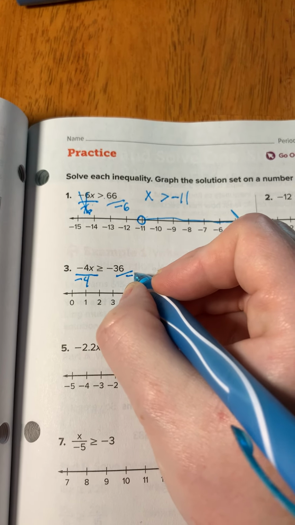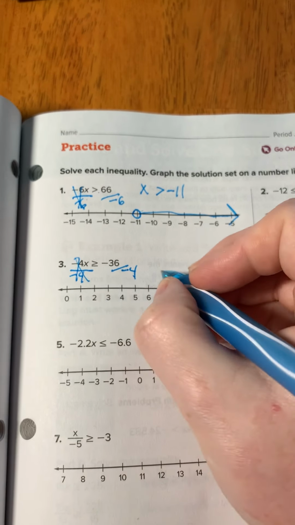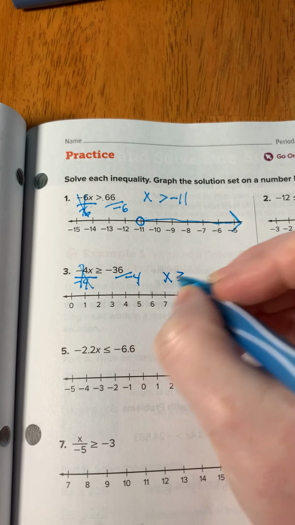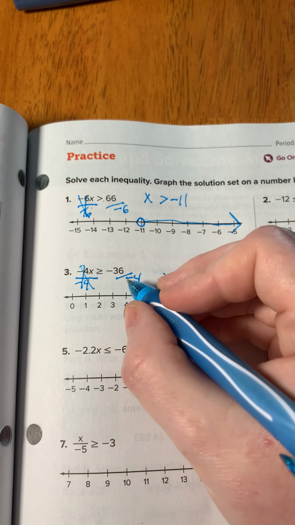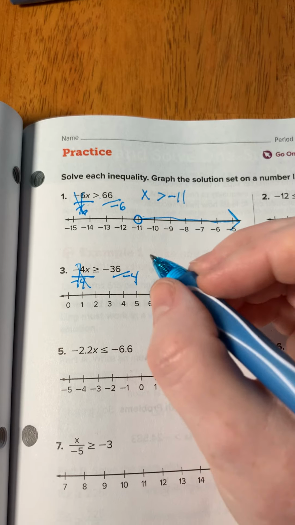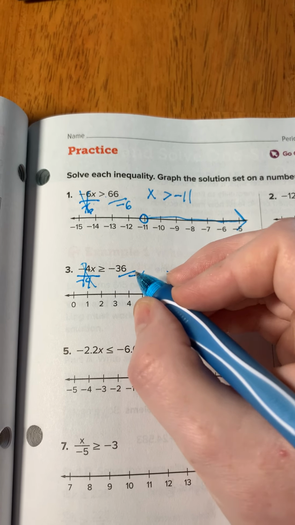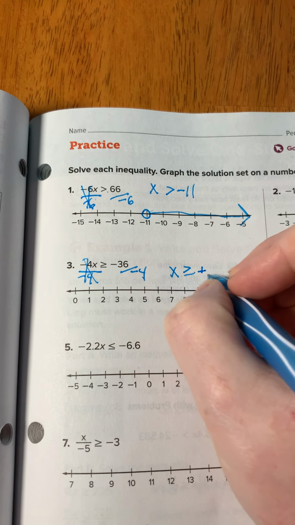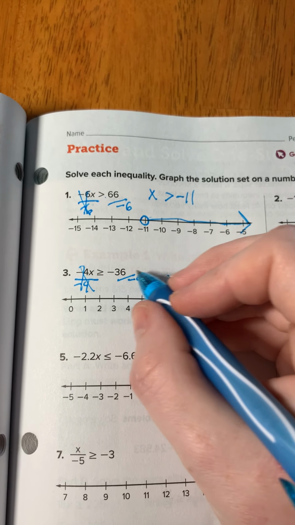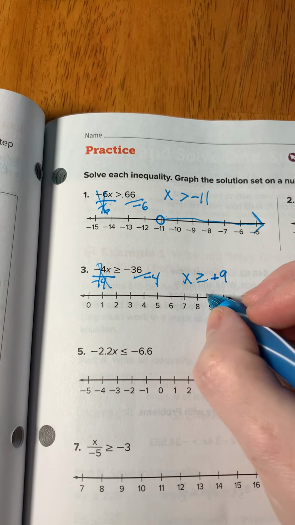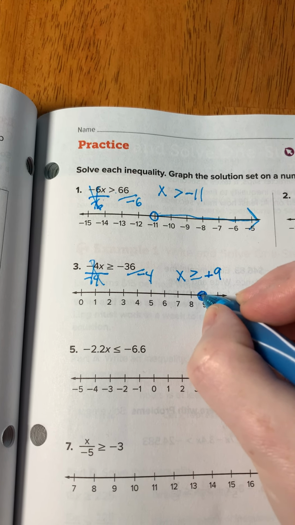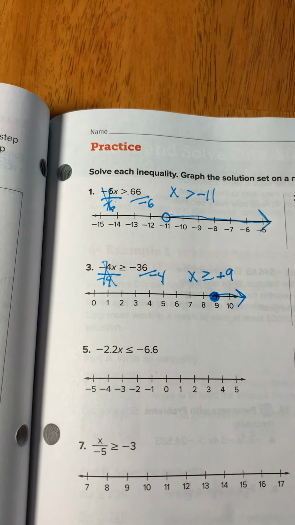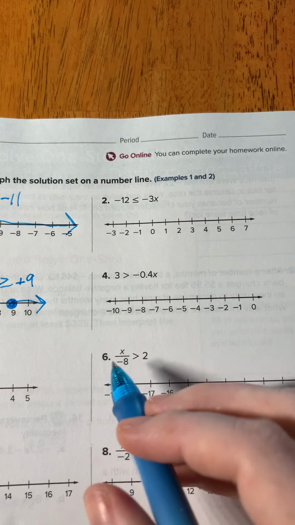Down here, same thing. -4, dividing by -4 on each side. That cancels each other out, leaving x is greater than or equal to. A negative divided by a negative is a positive. You don't need to put the plus sign, I'm just putting it there for you. 36 divided by 4 is 9. Here's your 9. We fill it in because the line underneath goes that way. Let's do this one over here.